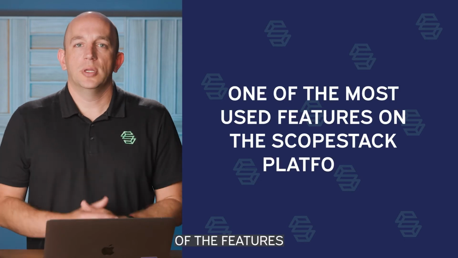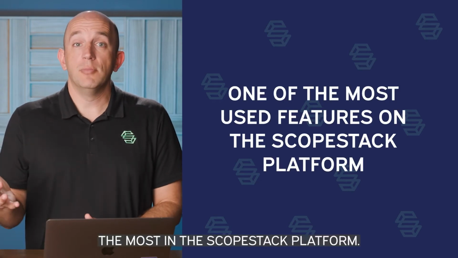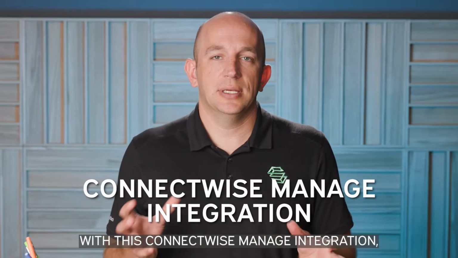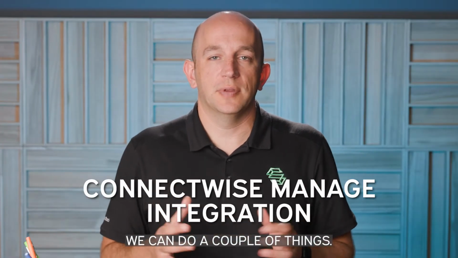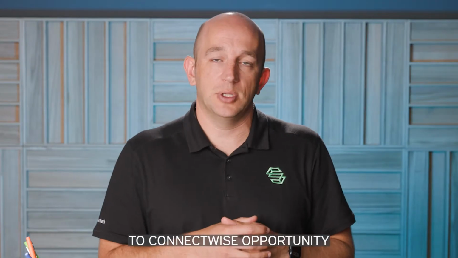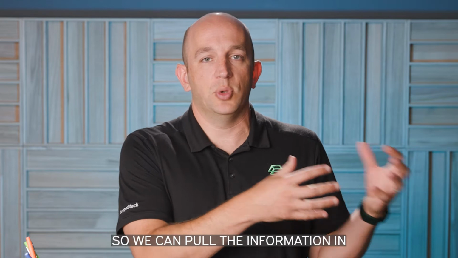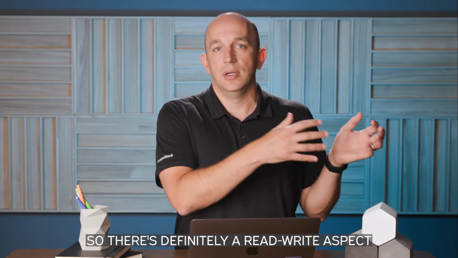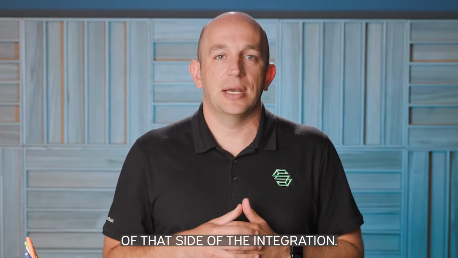So I want to show you one of the features that we see used the most in the ScopeStack platform. It is our ConnectWise Manage integration. With this ConnectWise Manage integration, we can do a couple of things. One is we can associate a project to a ConnectWise opportunity on the CRM side, right? So we can pull all the information in, and we can actually update the forecast on the ConnectWise Manage opportunity as well. So there's definitely a read-write aspect of that side of the integration.